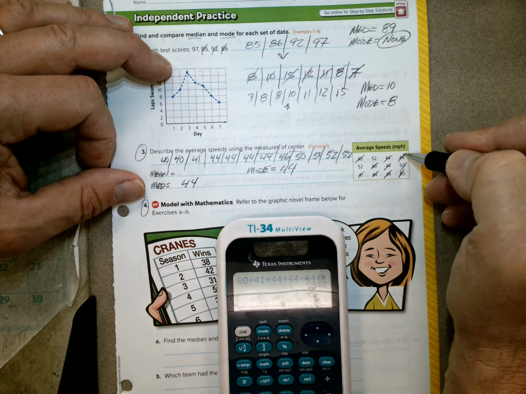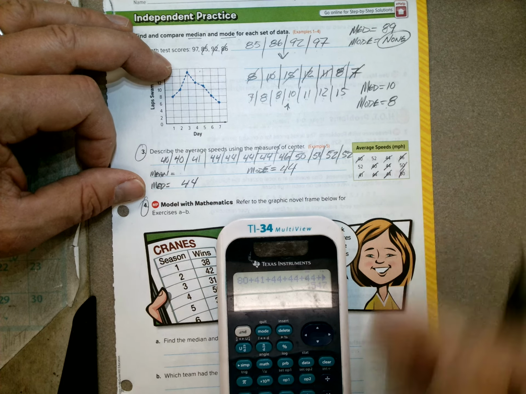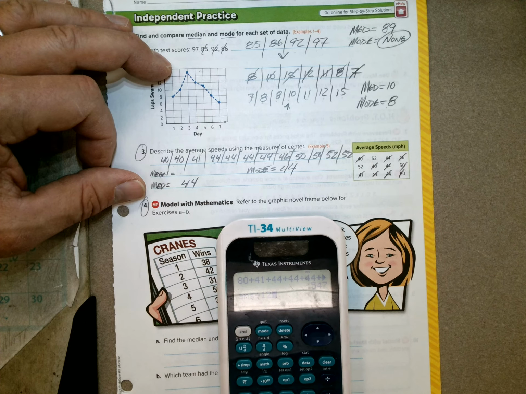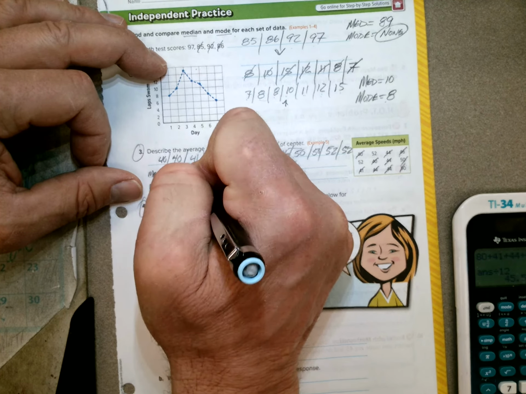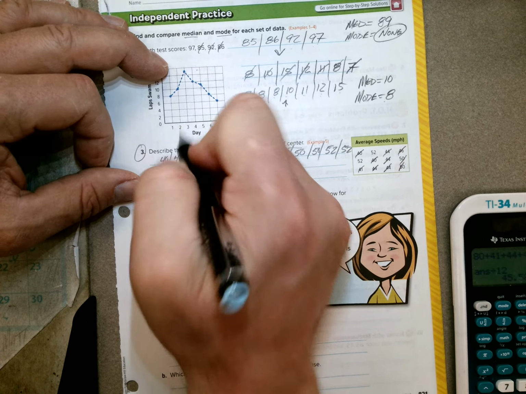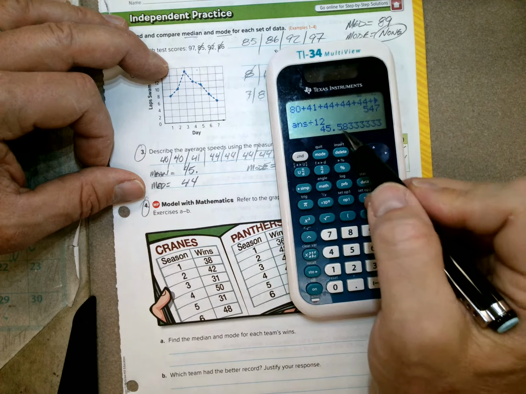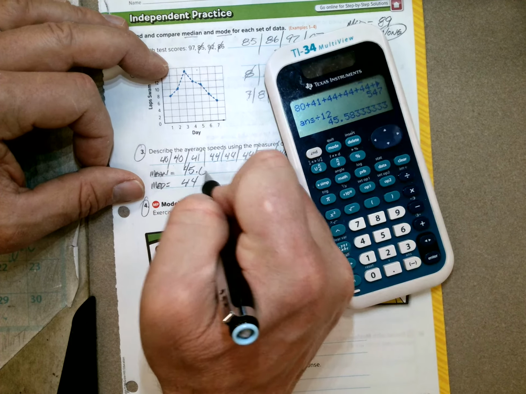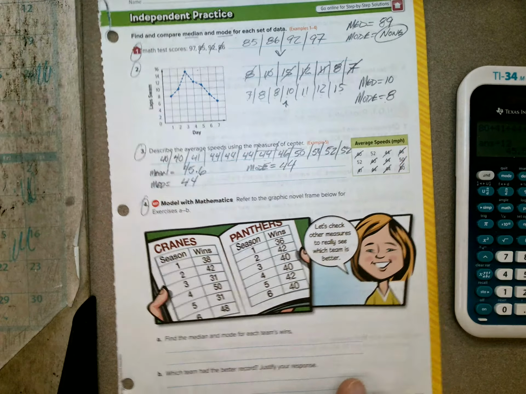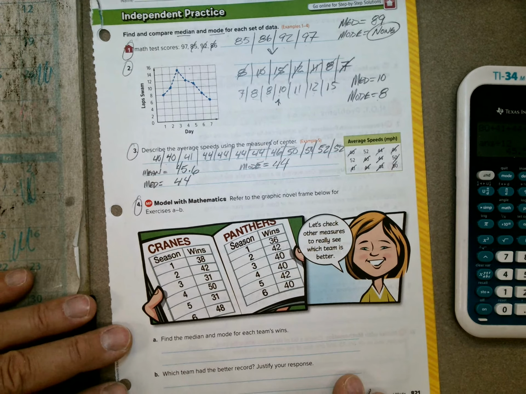And we're going to divide that by 12, the total number in the set, and I end up with 47.8. All right, and I'm going to round it to the tens place. So if I look to the right, that's 5 or greater. That's going to give that 5 a shove to a 6. Okay, and there you have it.